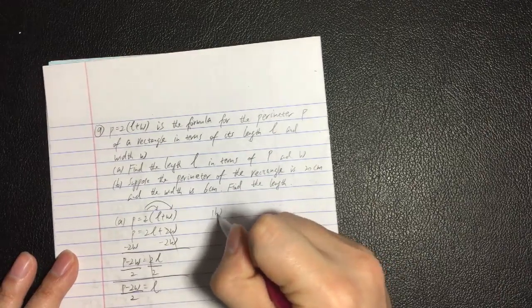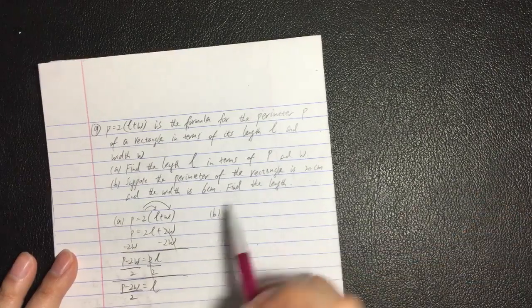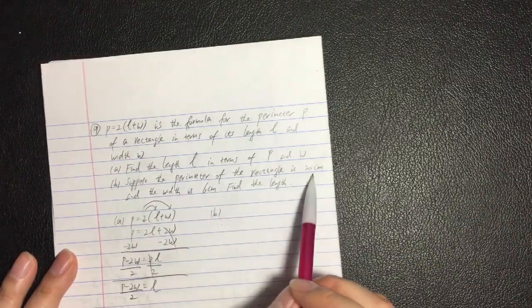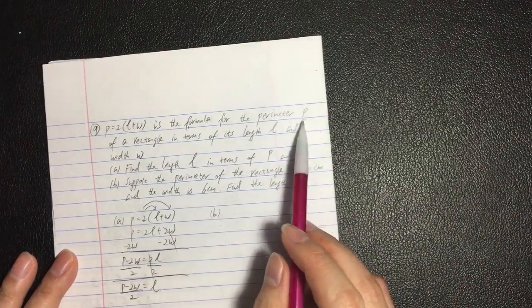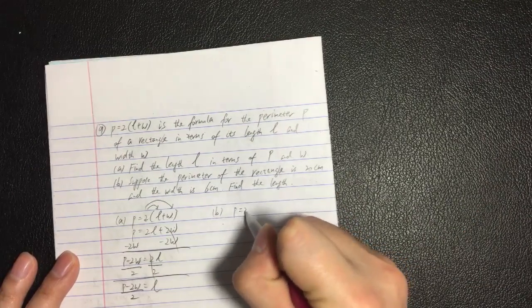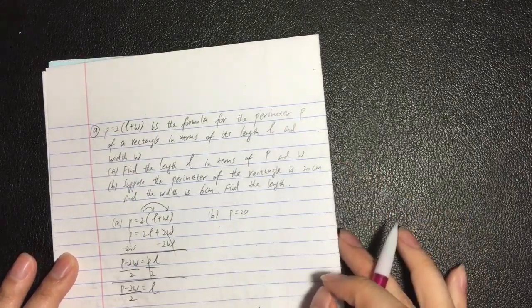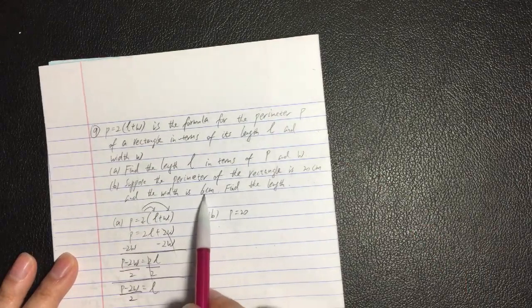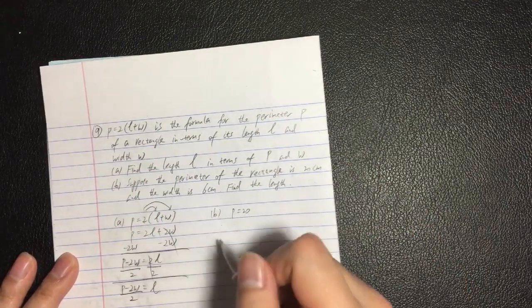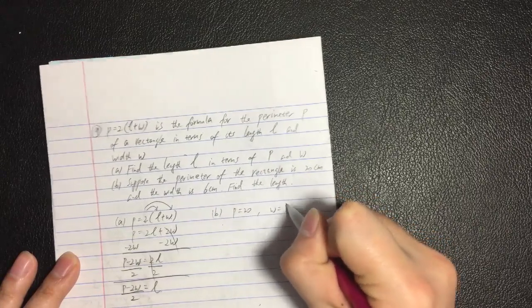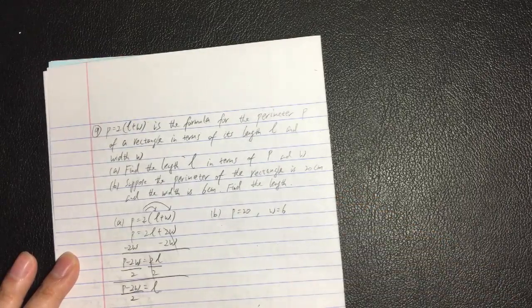Part B. Suppose the perimeter of a rectangle is 20 meters. P stands for perimeter, so we know P is 20. And the width is 6 centimeters. W is 6.